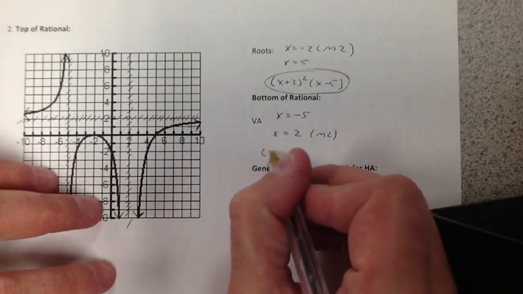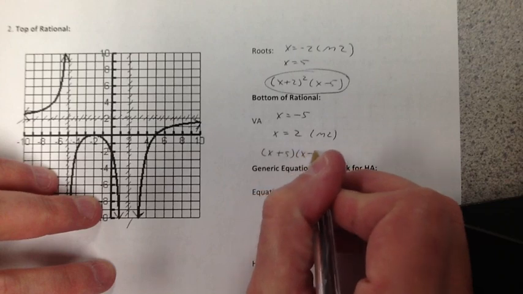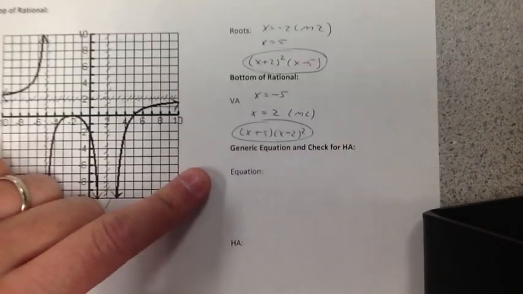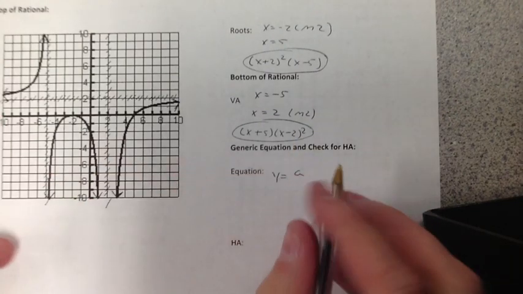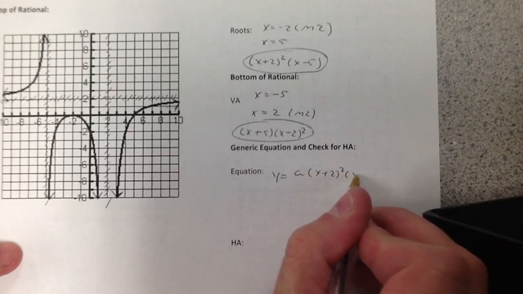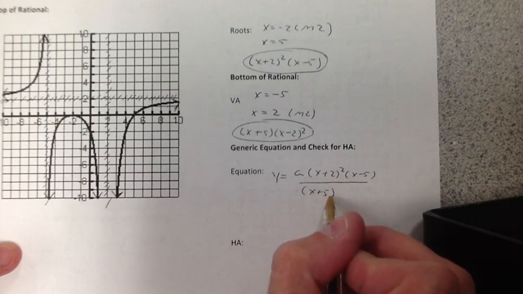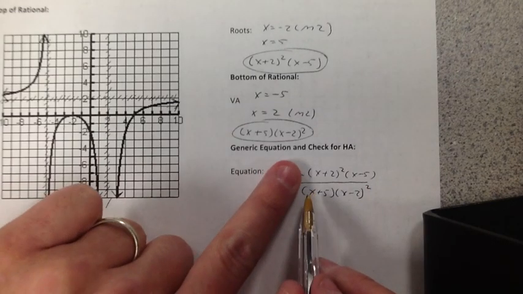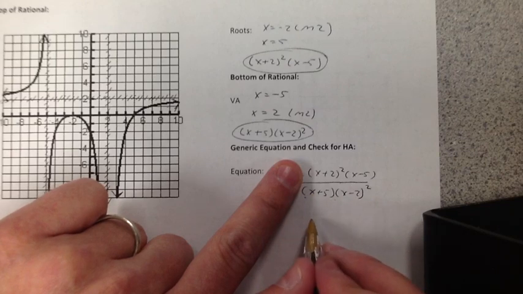So I write out my bottom: x plus 5, x minus 2 squared. I start my generic equation, y equals some constant a, times x plus 2 squared, x minus 5, and on bottom x plus 5, x minus 2 squared. Now, take a look here. Again, the top has a degree of 3. The bottom has a degree of 3.